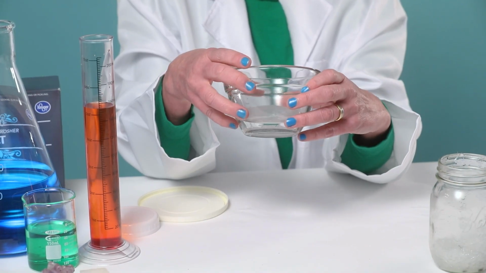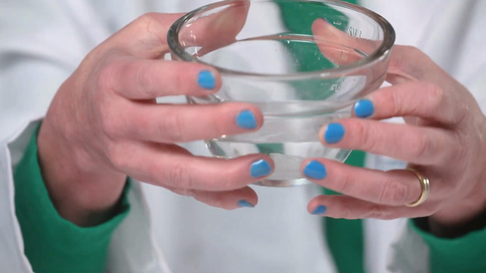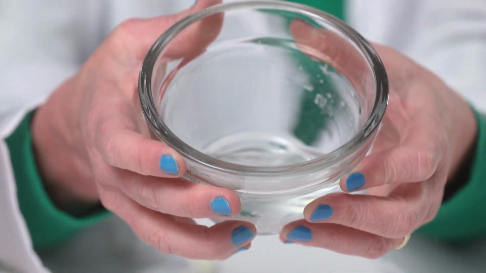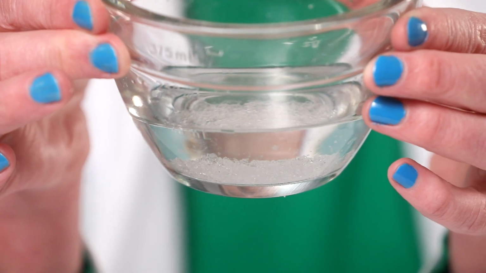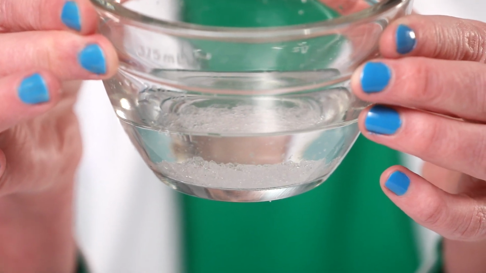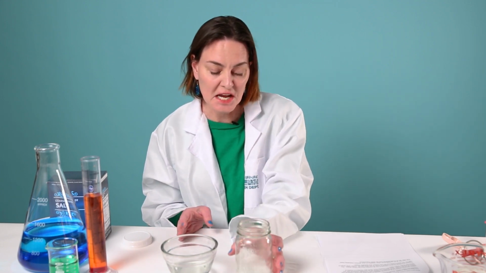Now let's take a look at the alum crystals. These you don't have to take out of the water or of the solution to look at them. You can just see how they've formed again on the bottom of your container. So now we've grown 2 different kinds of crystals. Let's take a look at them side by side and see how they are the same or how they're different.